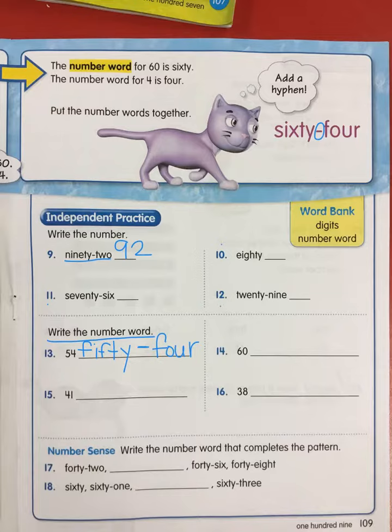Number 17 and 18. Write the number word that completes the pattern. 42, blank, 46, 48. Ooh, so I know it's going to need 40. But then what would go with 40? So I'm going to write this 42, blank, 46, 48. Ooh, 2, blank, 6, 8. Ooh, that's going to be 44 because I'm counting by 2s. Number 18, I want you to do that one on your own. 60, 61, blank, 63. Go to the back.